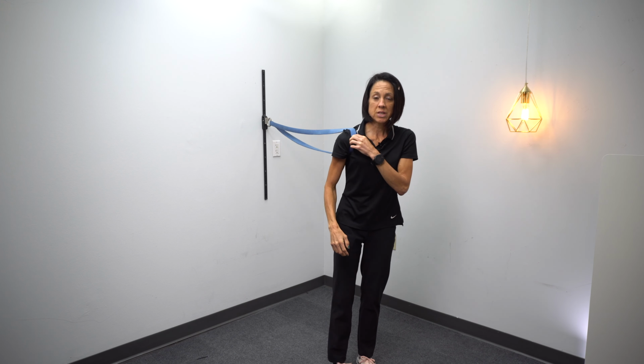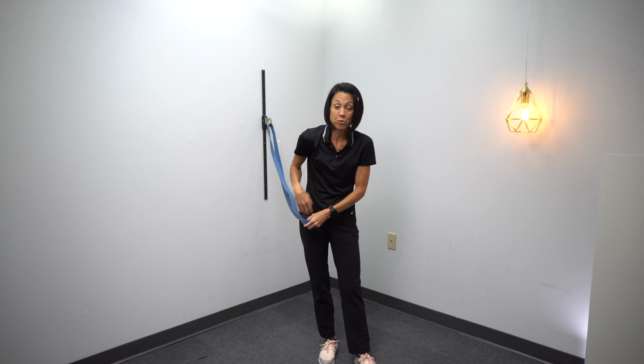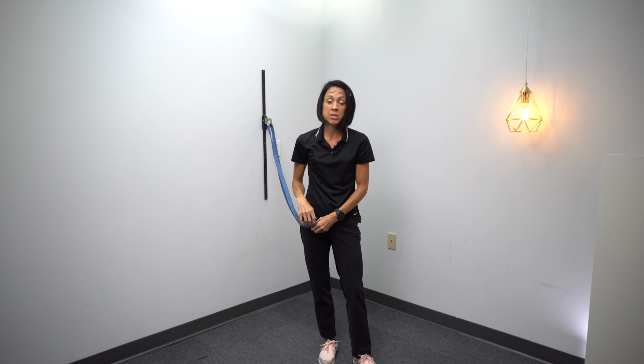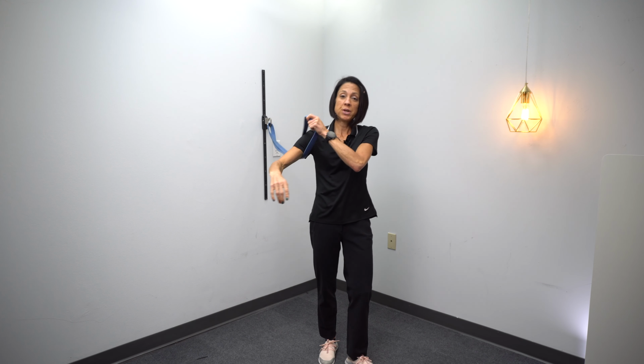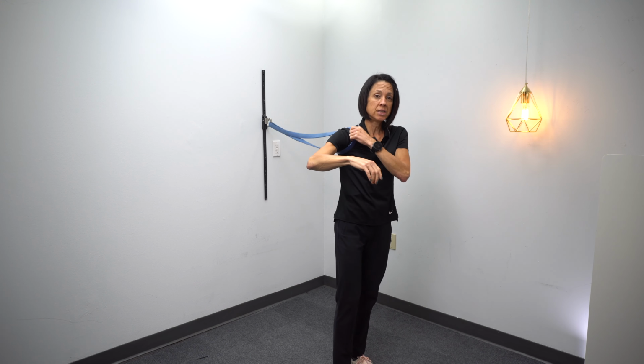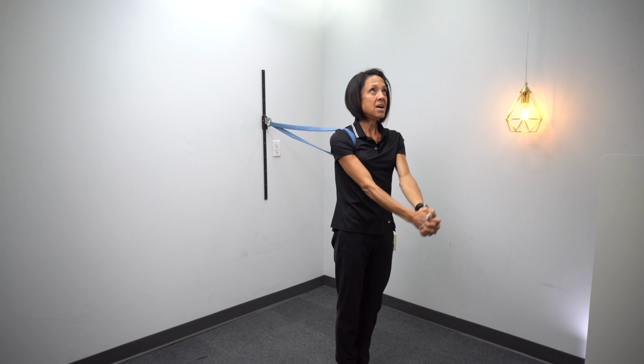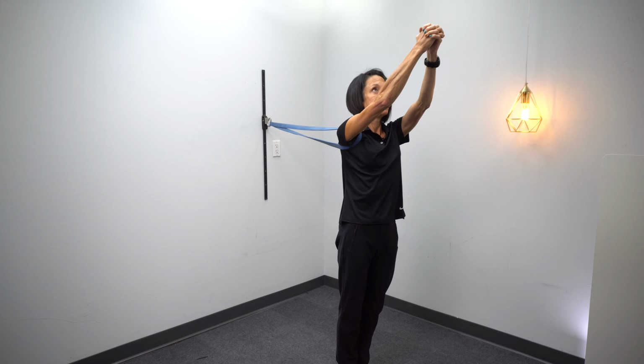All right, so for this exercise, remember what I said: if your shoulder blade sits too far forward, it makes it really hard to lift that arm up above a certain height. So for this one, what we're doing is we are using a TheraBand to pull that shoulder blade back as we reach overhead.